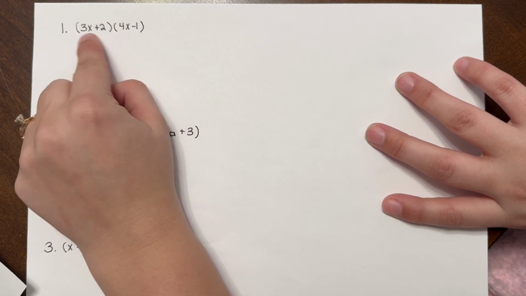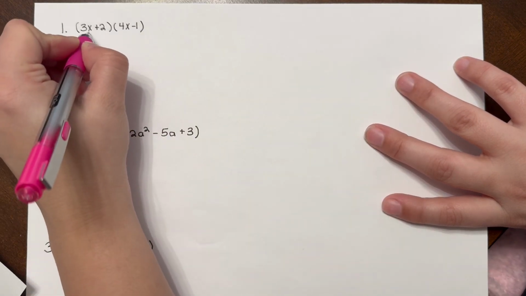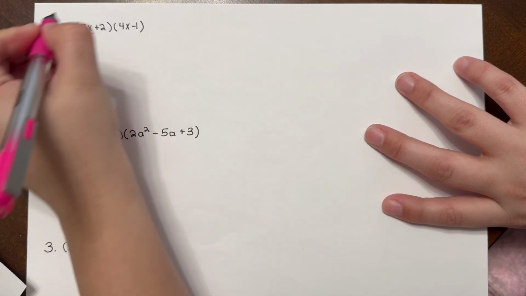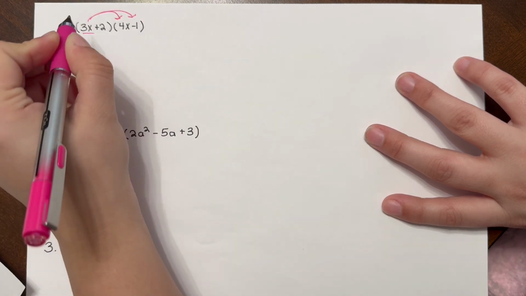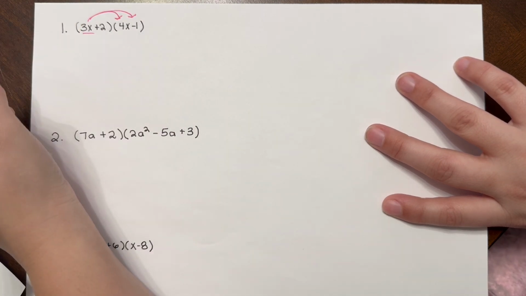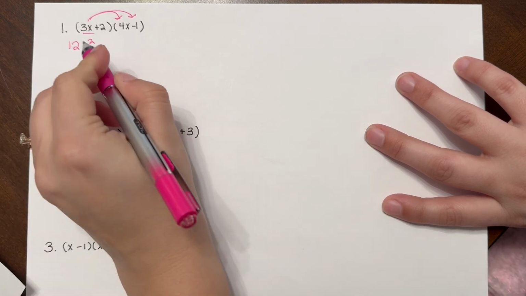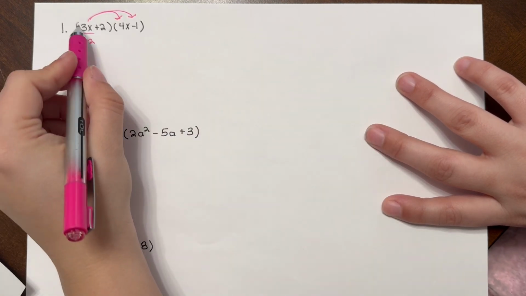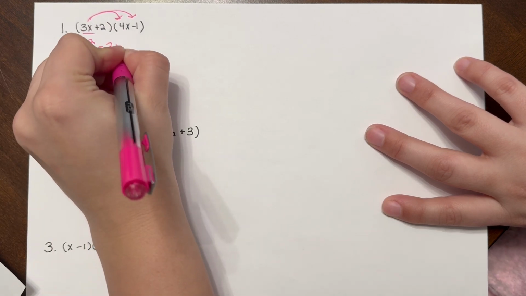Now, when we're multiplying like bases, we're going to add those exponents. So here we go. We're going to start with distributing 3x, so that 3x is going to get multiplied to everything in the second set of parentheses. So 3x times 4x is 12x squared, because x times x is x squared. 3x times negative 1, I'm going to get minus 3x.